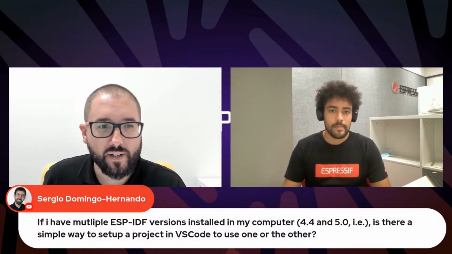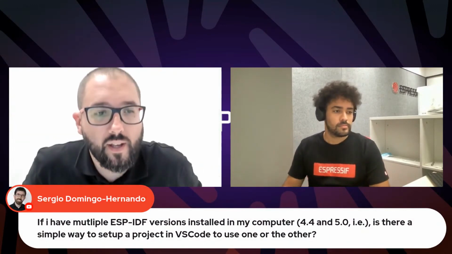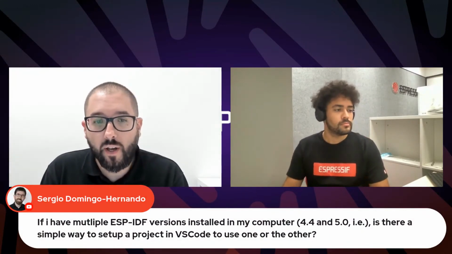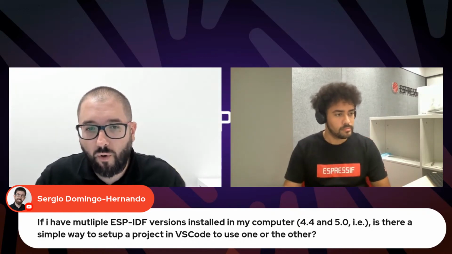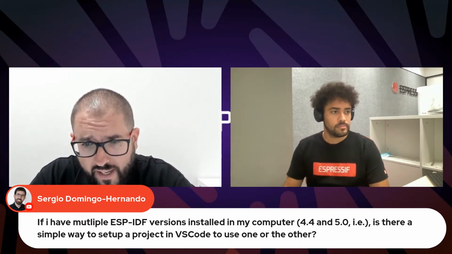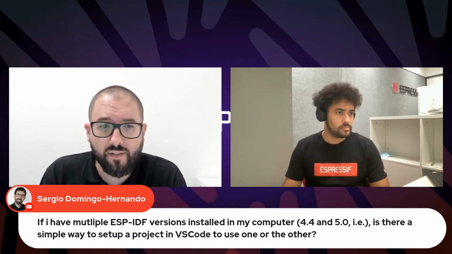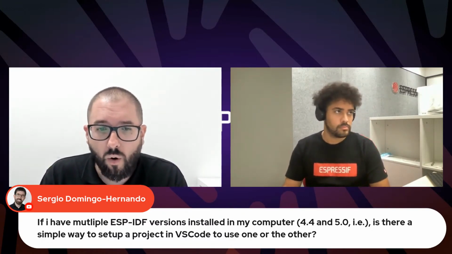So we have some questions here. The first one is quite interesting: if I have multiple ESP-IDF versions installed in my computer, like 4.4 or even 4.0, is there a simple way to set up a project in VS Code to use one or the other?